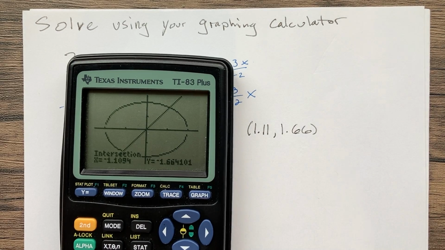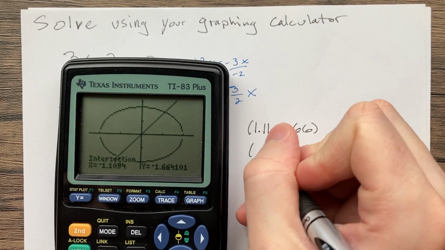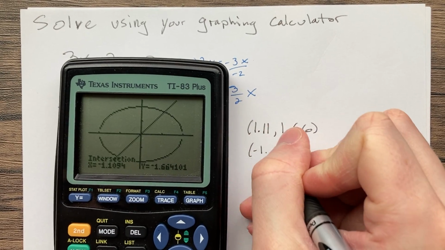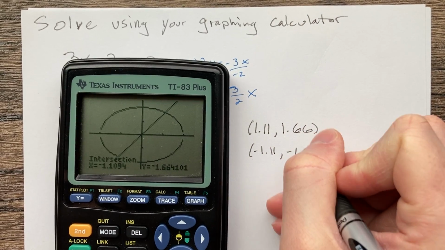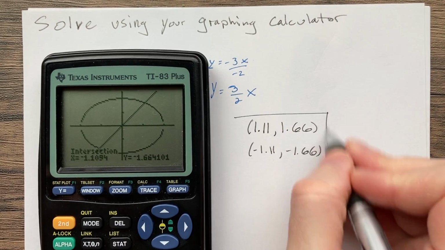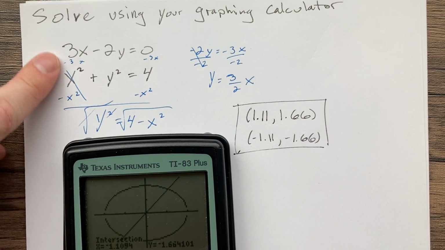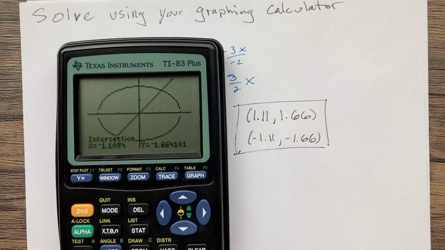And it should give us our second solution. Surprise, surprise, it's the same coordinate just in that third quadrant. So I guess you could say it's the opposite coordinate. Negative 1.11, comma negative 1.66. Okay, and that's where those two equations are intersecting. That is the solution to our system up here. All right, there you go.